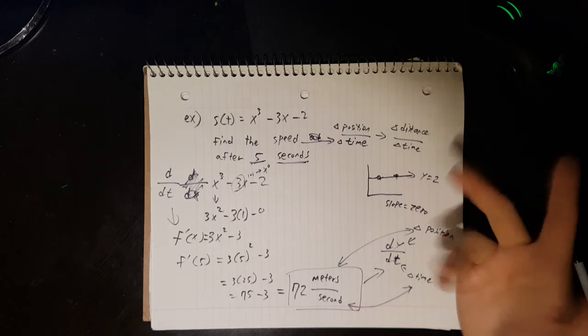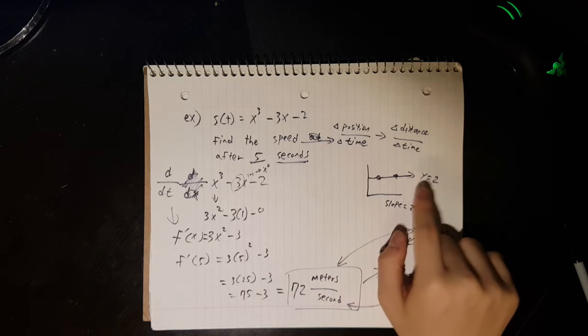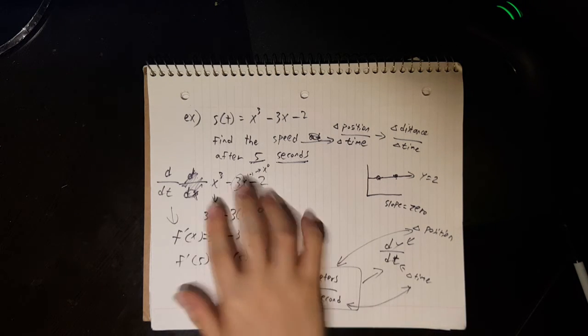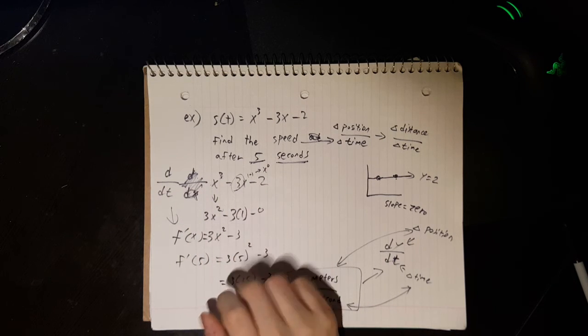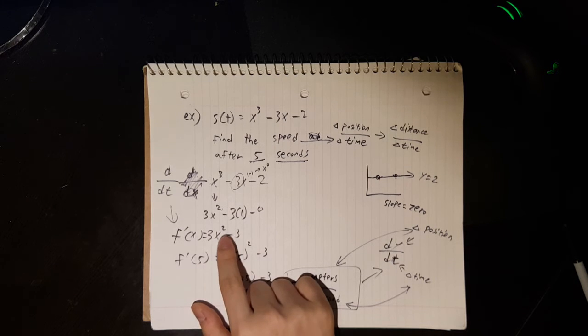And we also covered that if you take a derivative of a constant, the slope is 0, so you can just write 0 there. And we applied the power rule there. And then you just have to substitute in 5 for time, because this gives you the function of speed.